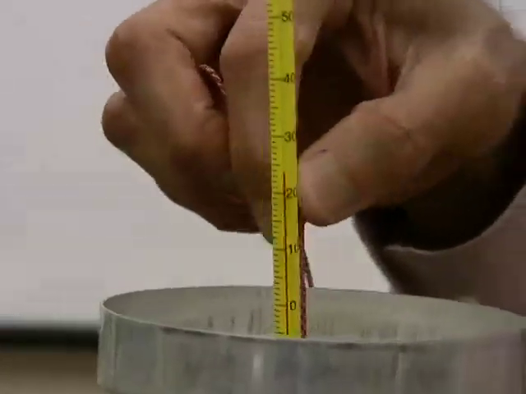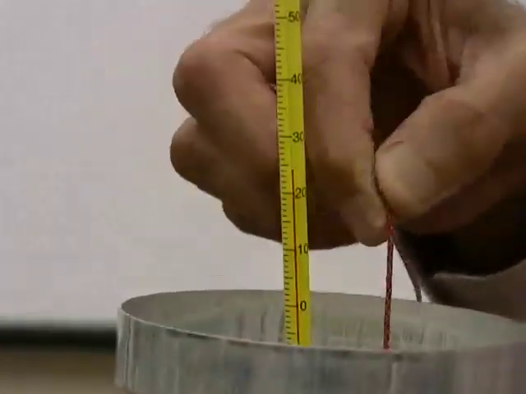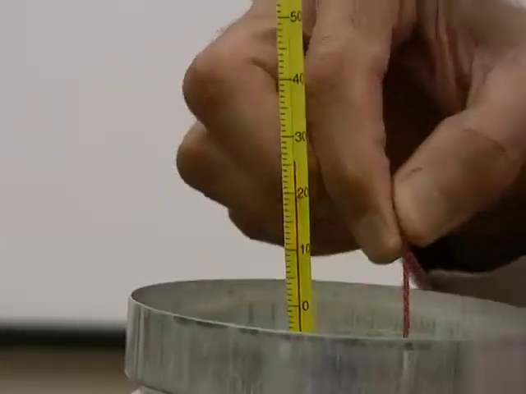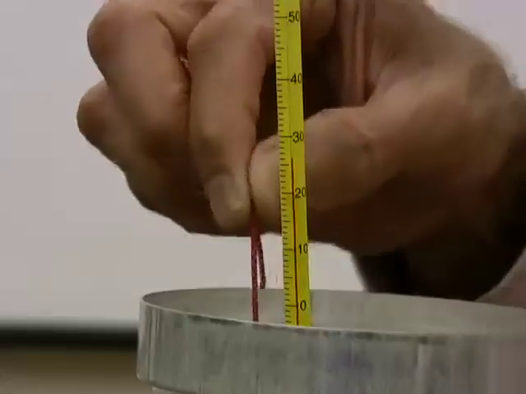Okay, and look for the temperature. Wait for the temperature to become steady.